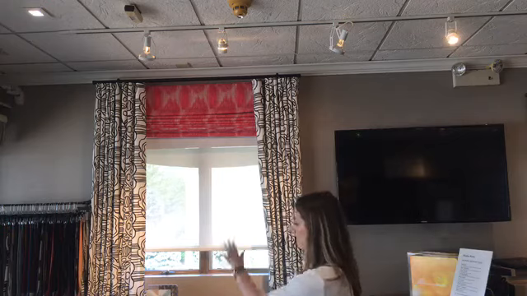So here's a couple things just to give you a rundown when you're hanging your rod in your space. You want to decide where you're going to put the rod. Is it going to be under the crown molding, or are you going to float it in between the top of the window molding and the bottom of the ceiling? When you decide where you want to put the rod, then you can decide what your window panel length is going to be, so where the drapery length is going to be.